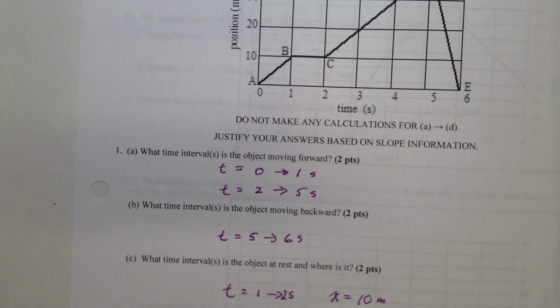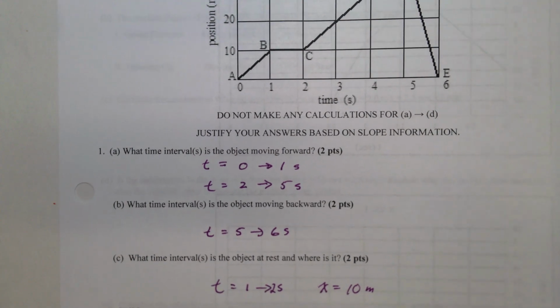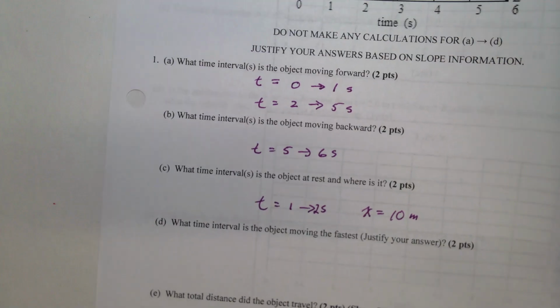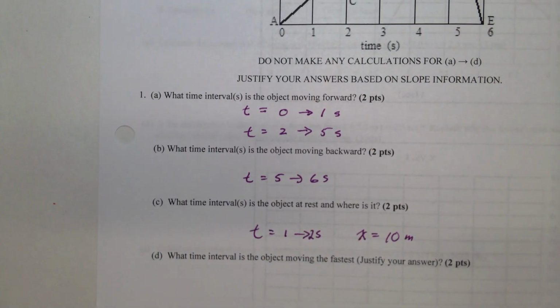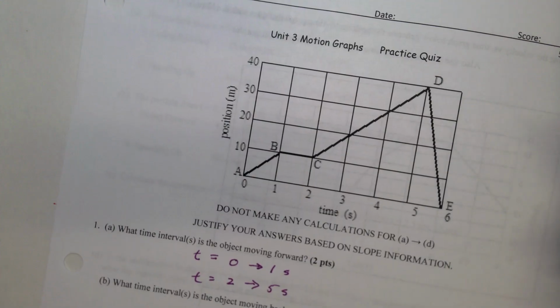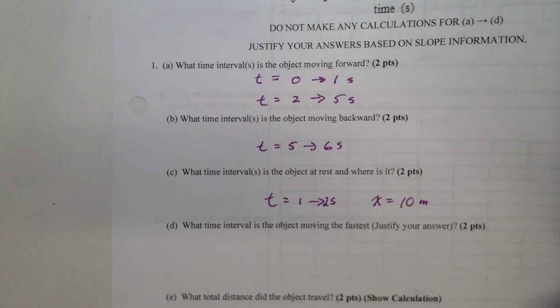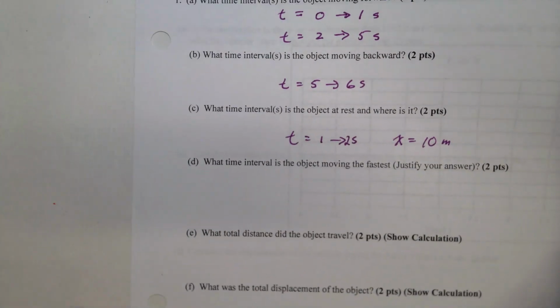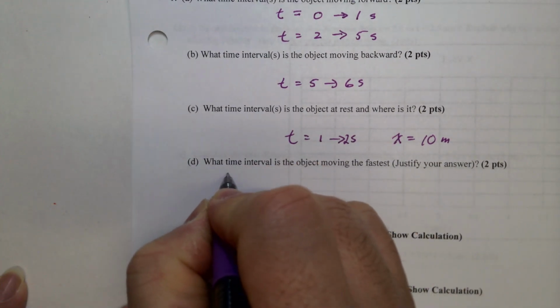Then part D, what time interval is the object moving the fastest? It looks like the steepest slope will give you the fastest.